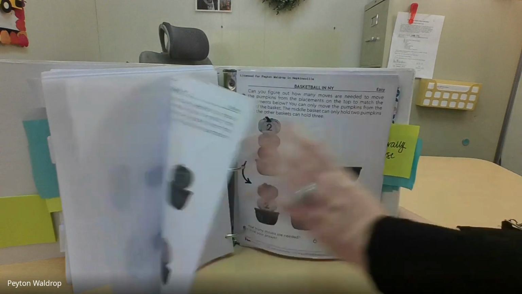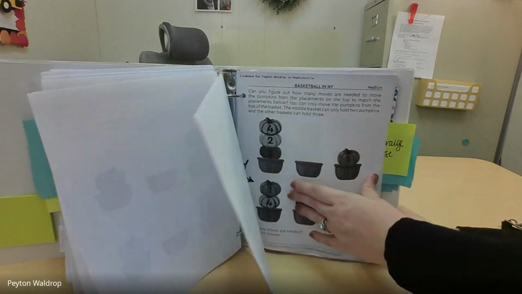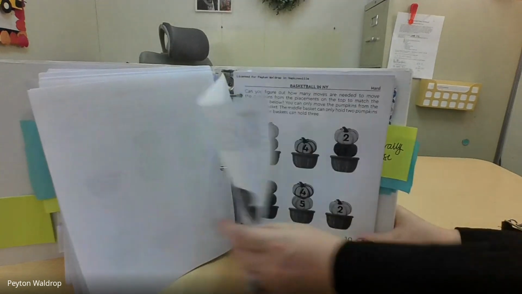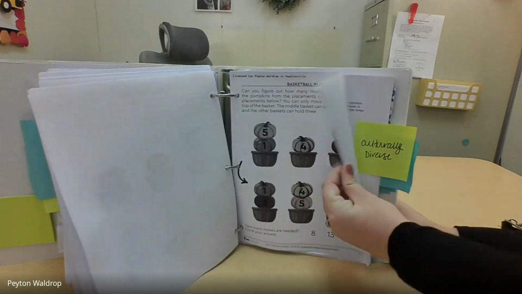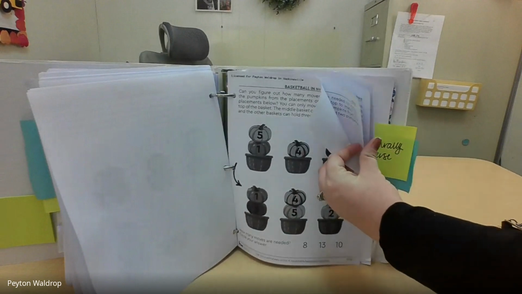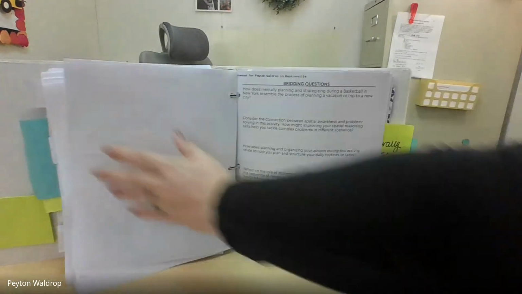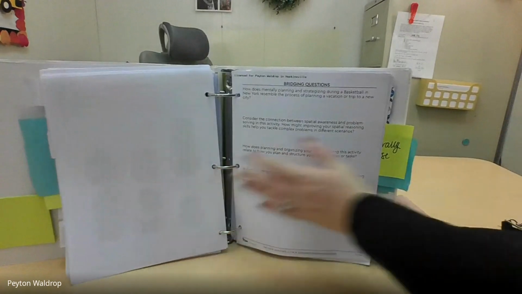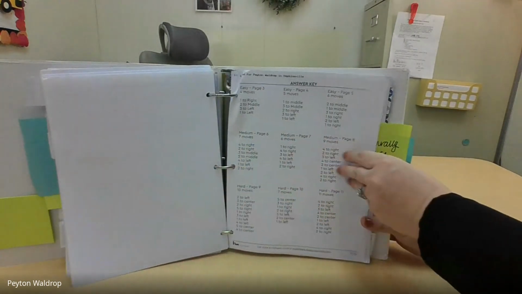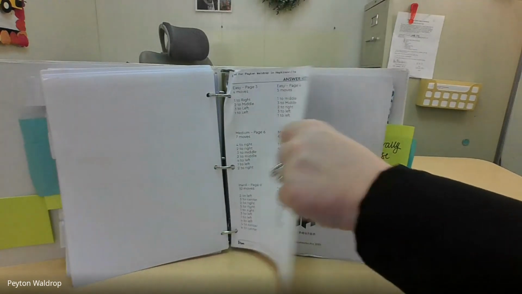So these first two are easy, next are medium, and then the next would be hard. And this also does include some bridging questions and an answer key for quick reference.